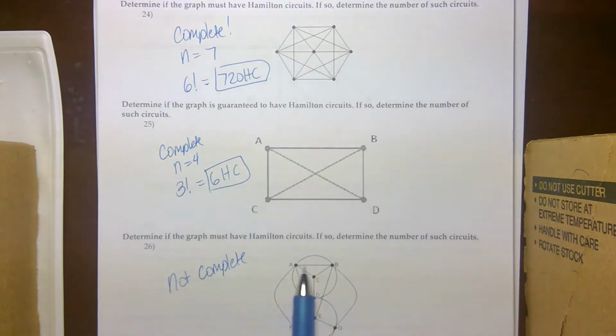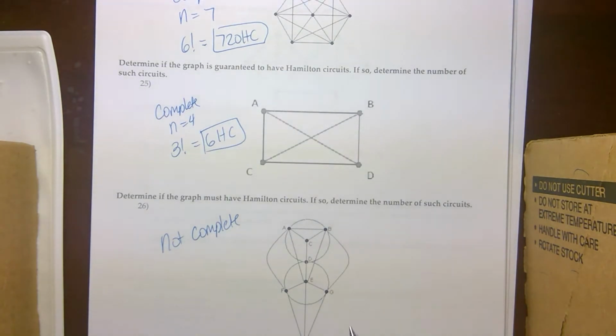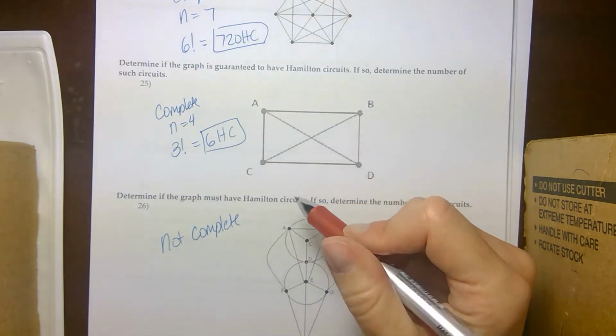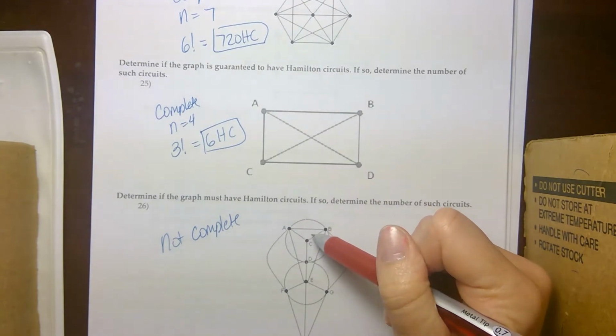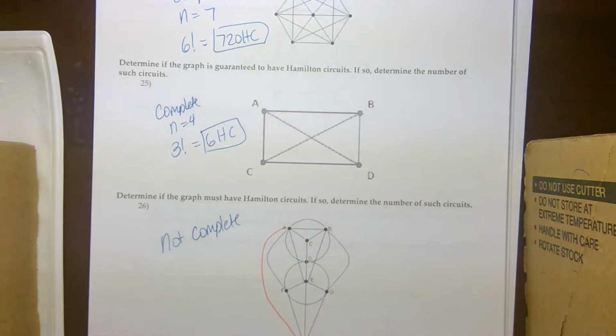Notice that this complex graph down here on number 26 has lots of vertices, but I'm missing some edges. Let's see, we've got A to F, we do not have an edge directly from A to H, and because that's not there, we don't even have to check for anything else. As soon as I find one pair of vertices without exactly one edge connecting them, I'm done. So that means that my graph is not complete, and I don't have to finish working out the possible numbers of Hamilton circuits.